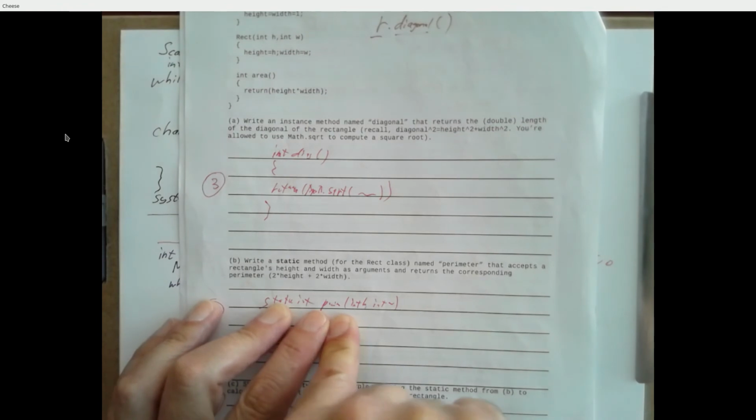But in part B, when you write a static method named perimeter, we're looking for a method that exists independent of any particular instance of a rectangle. So in this static method, height by itself has no meaning. Height only has a value when we've constructed a rectangle. If we're not constructing a rectangle, there's no such thing as the height of this rectangle. There's no rectangle at all. So for a static method, typically you're going to pass arguments. Here we want a method that you pass a pair of arguments, the height and the width, and it returns the corresponding perimeter.